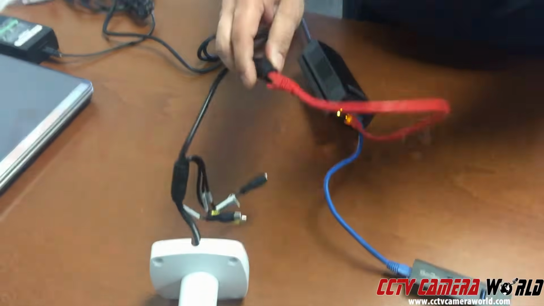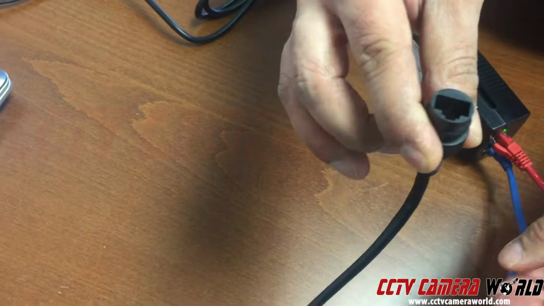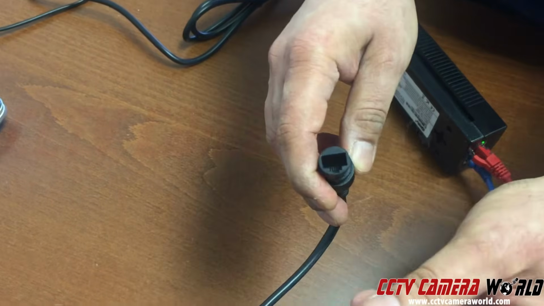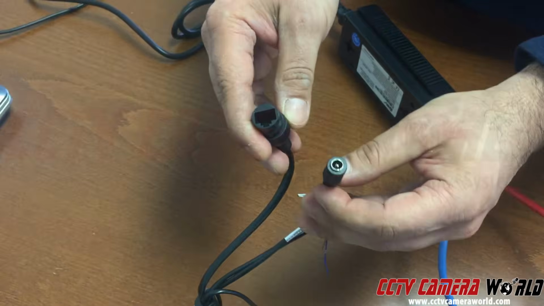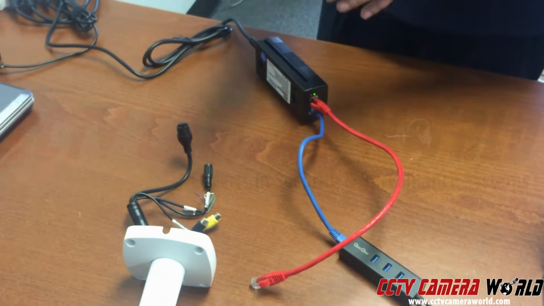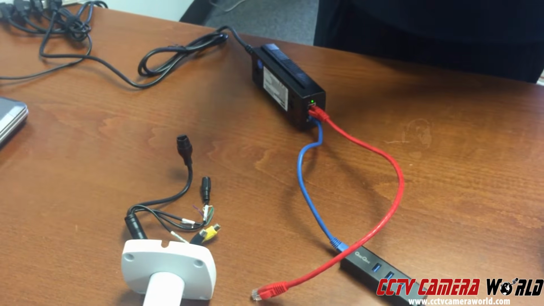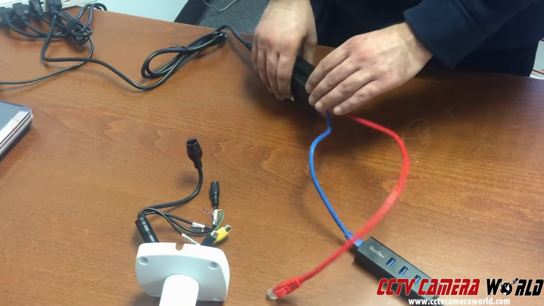Now let me show you the pigtails on the back of an IP camera. All of our IP cameras come with a network port, that's for PoE, and a 12-volt DC jack to power in case you don't have a PoE injector. So let me segue into that. What I have shown you so far is how to connect a camera, just the hardwired part, an IP camera, using a PoE injector into your laptop. Let's say you don't have a PoE injector. What are you going to do?